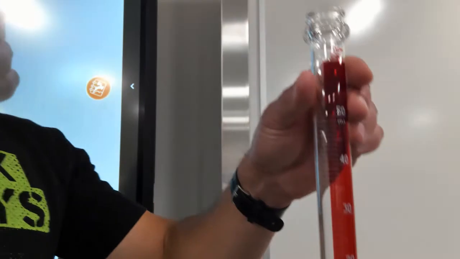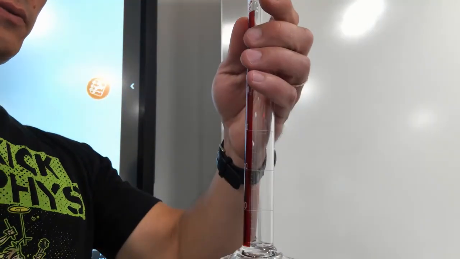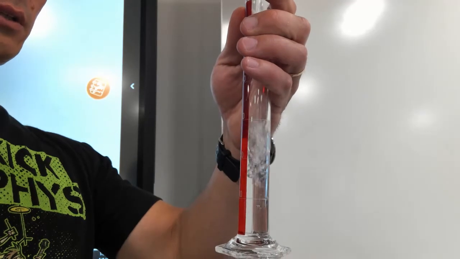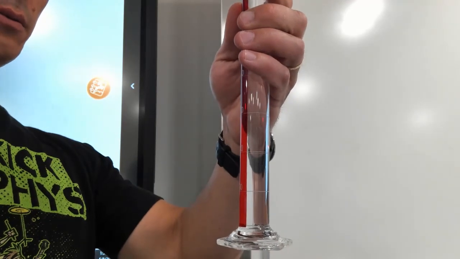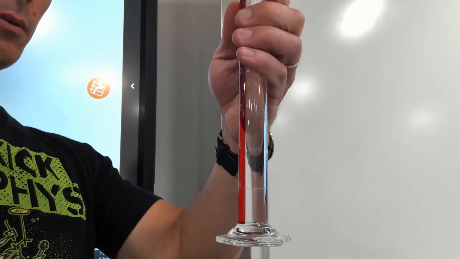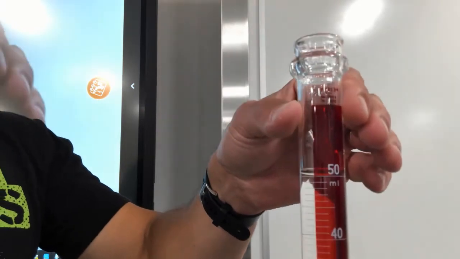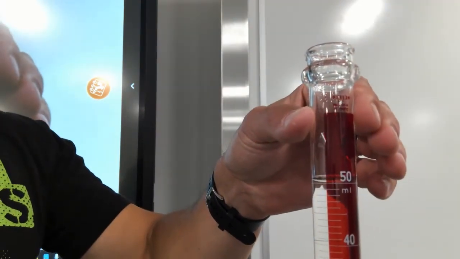So here's the graduated cylinder, here's the Erlenmeyer flask, and I'm going to fill the cylinder with that amount of water. That's the first installment, that's the first volume.